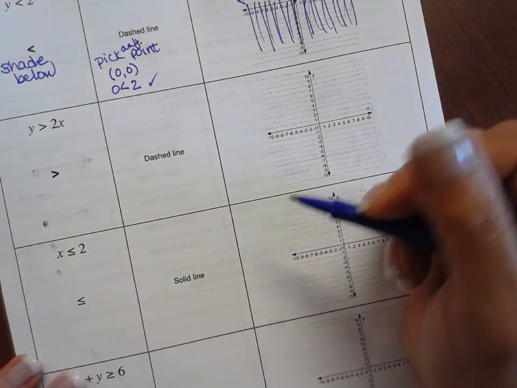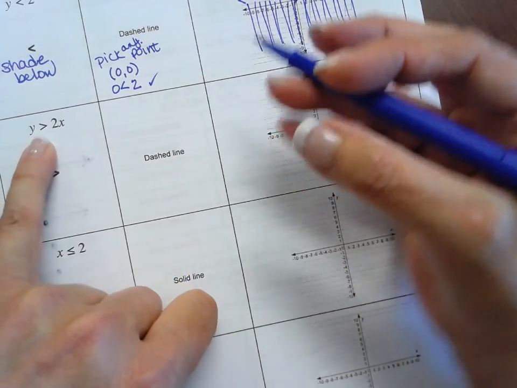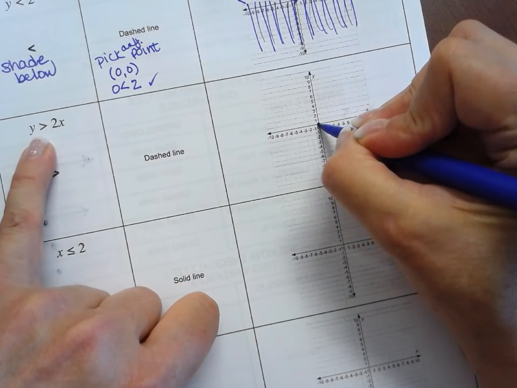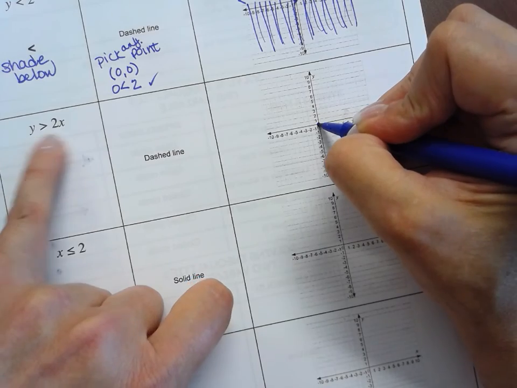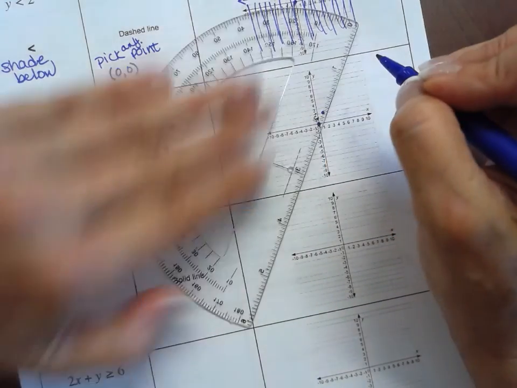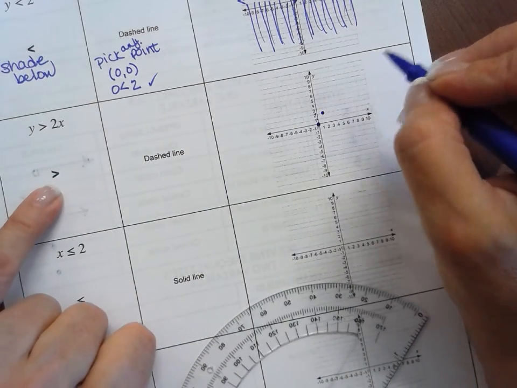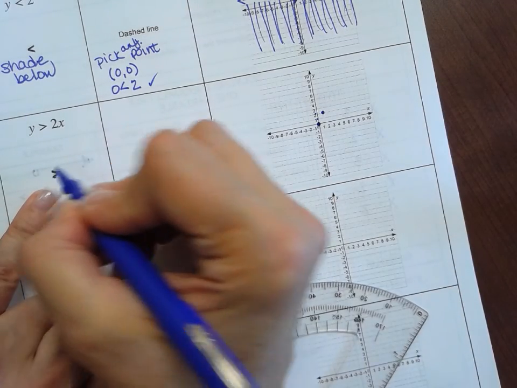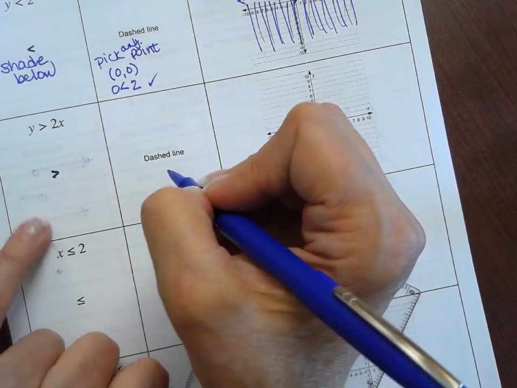All right, let's do another one. So y is equal to 2x. So there's my y-intercept. I go up 2 and over 1. I'm going to have a dashed line because it doesn't include it. It's just greater than.